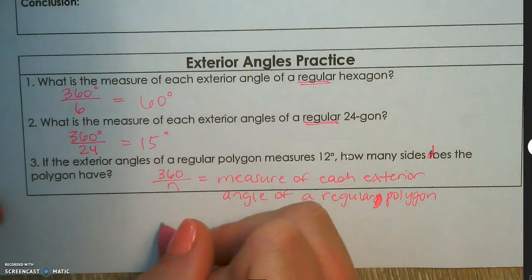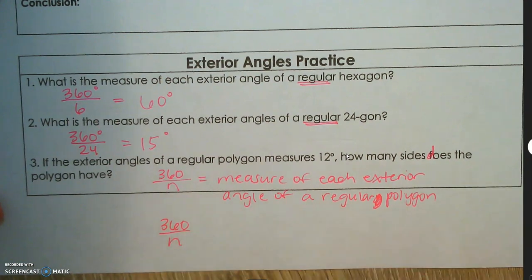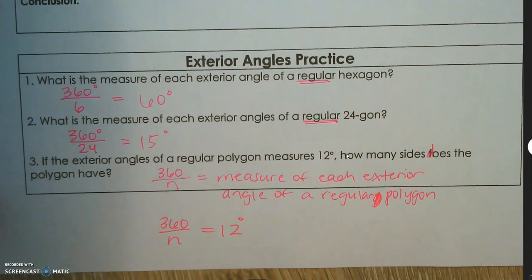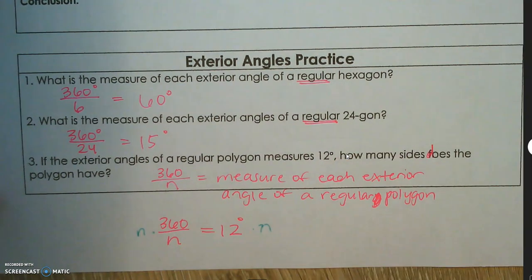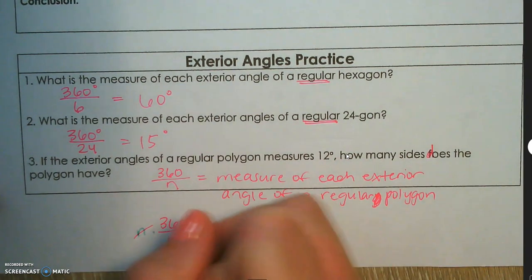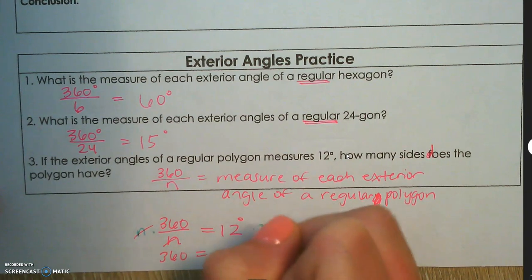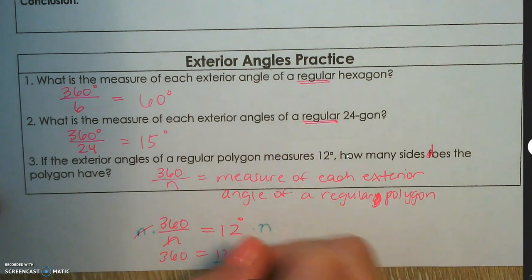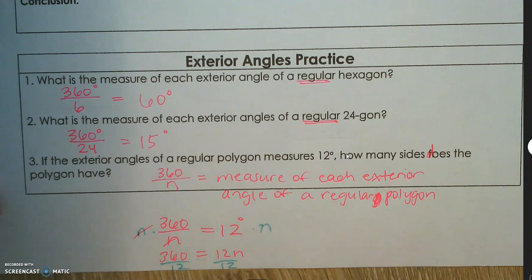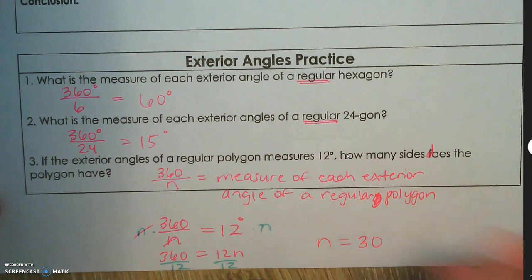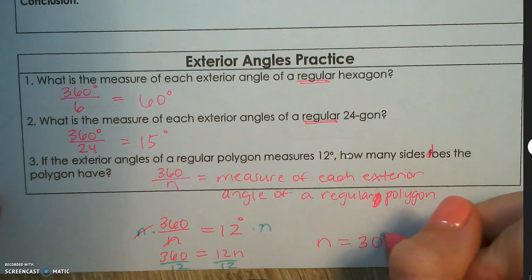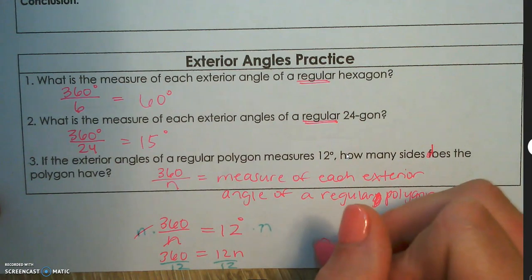So we're going to kind of work backwards. We're going to do 360 divided by, I don't know what the number of sides is, but I do know that it came to give us 12 degrees. So we can multiply by n on both sides, right? Times n, times n. That would cancel here, leaving you with 360 is equal to 12n. Last up, I can divide by 12 on both sides. So 360 divided by 12 would give us 30. So it looks like the number of sides, this would be a 30-gon in this particular case.